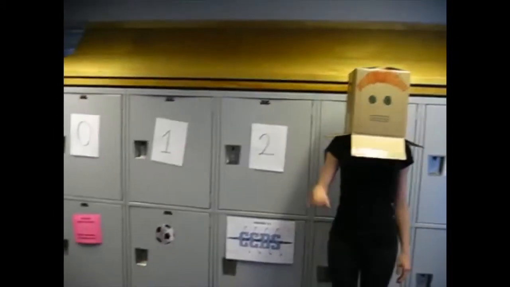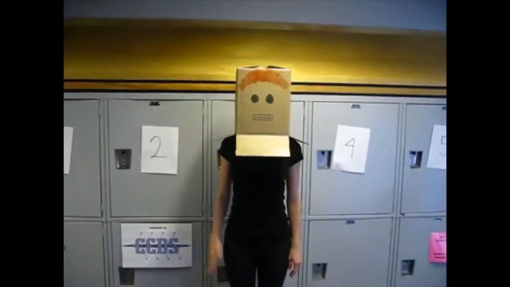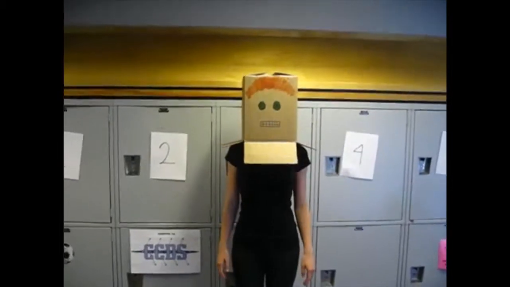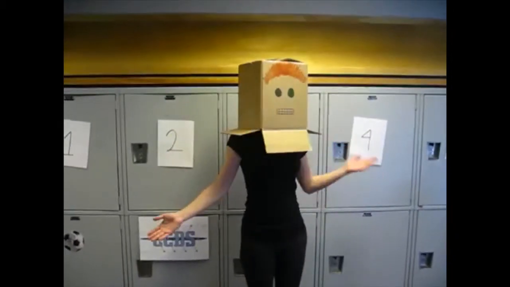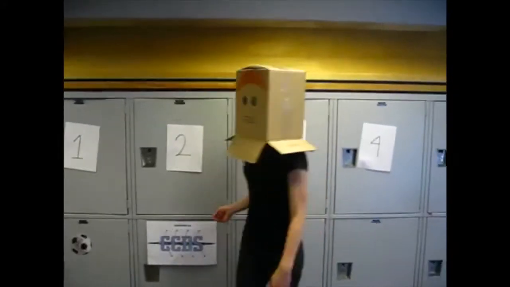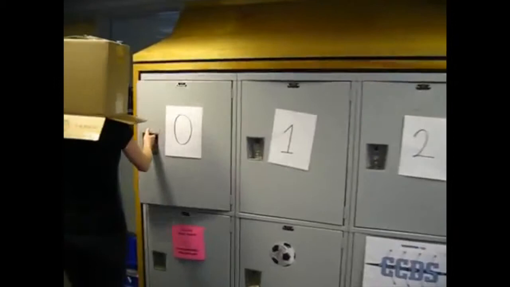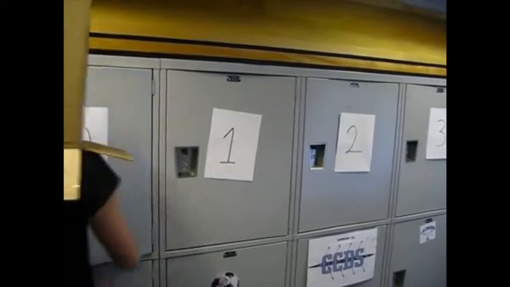Robot Sally. Selection sort and binary search. I'm using an array of lockers. First, I will pass through all of these in the array and see what the smallest, or first in the alphabet, value is. Finding the smallest value. That's an S. S is currently the smallest value.